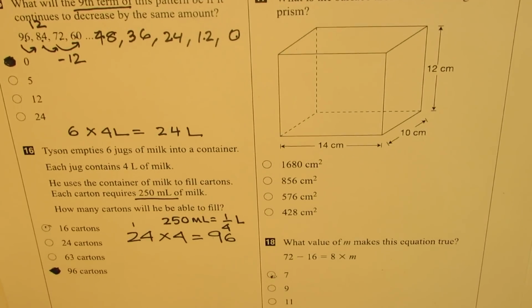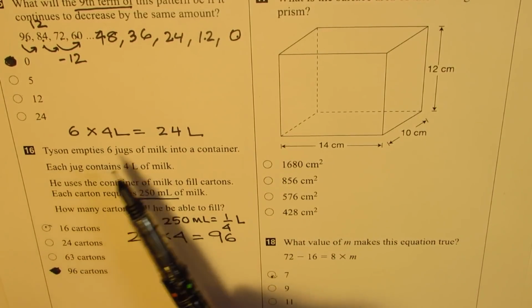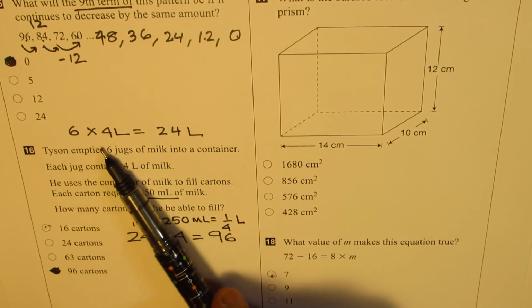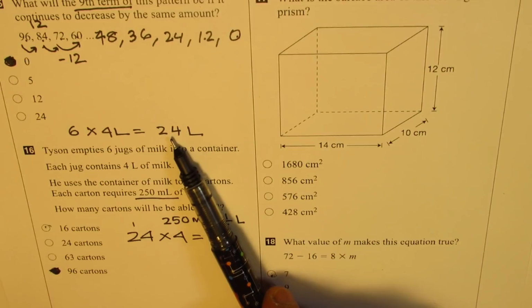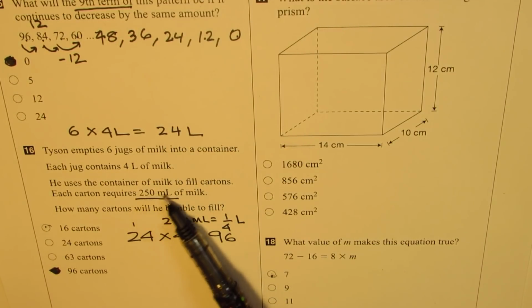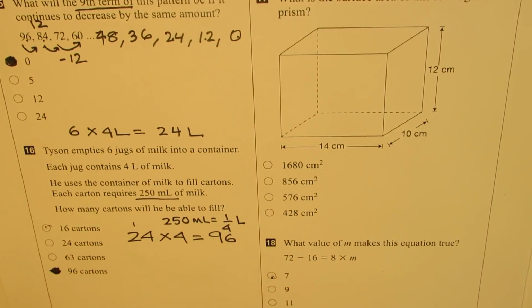So this is the complete question, right? I purposely wrote it on the top so that you could see it easily. Just to be understood, there are 6 jugs of milk and each has 4 liters of milk. 6 times 4 is 24 liters. And what we have here is 250 milliliters, which is 1/4 of a liter, a quarter of a liter. So with 1/4, the 24 will go 4 times to fill them up.